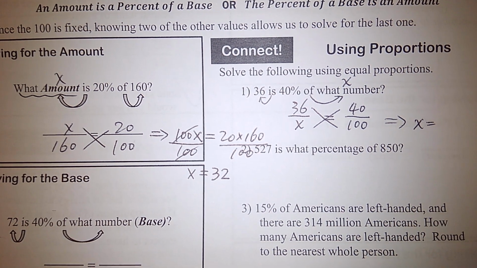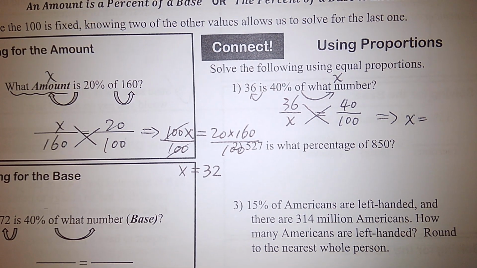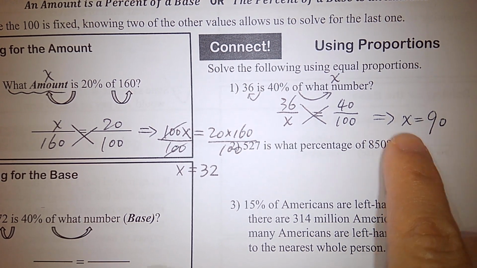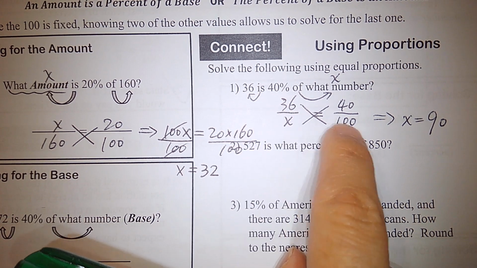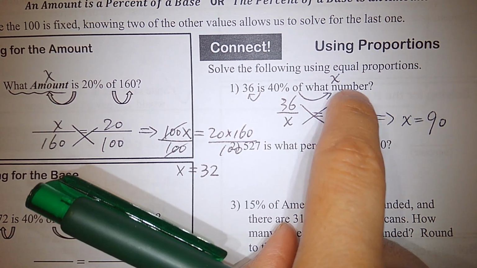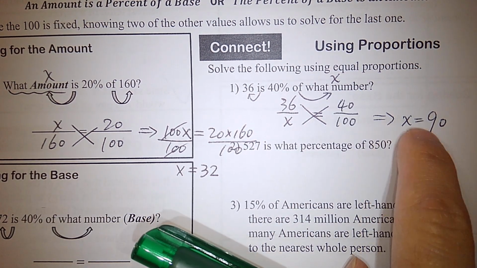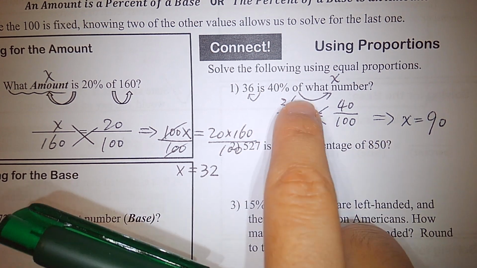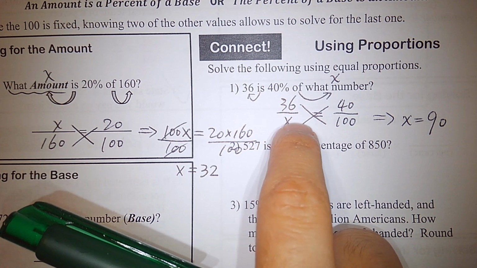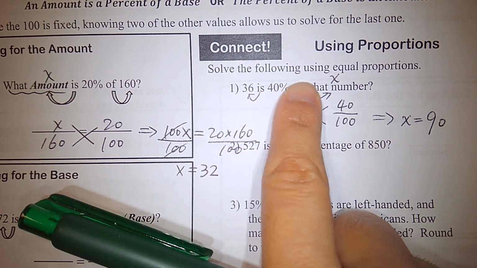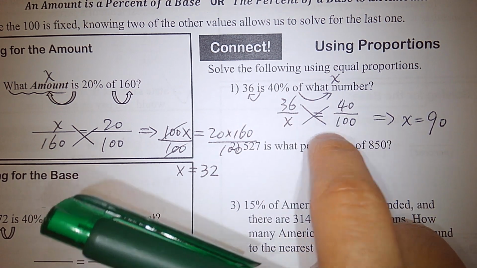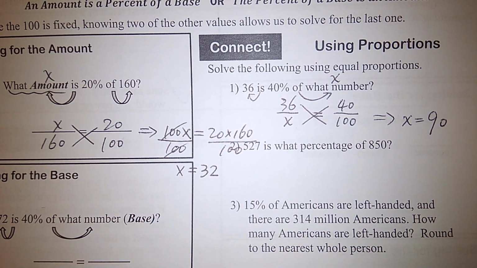90? Everybody get 90? You did already? Okay, very good. So X equals 90. Use 36 times 100 and divide by what? 40. You will get 90. So let's double check. If we replace X by 90 here, 36 divided by 90, use a calculator, you should get 0.4, right? 0.4 is indeed what? 40 out of 100. You can check. Alright, so this is question 1.